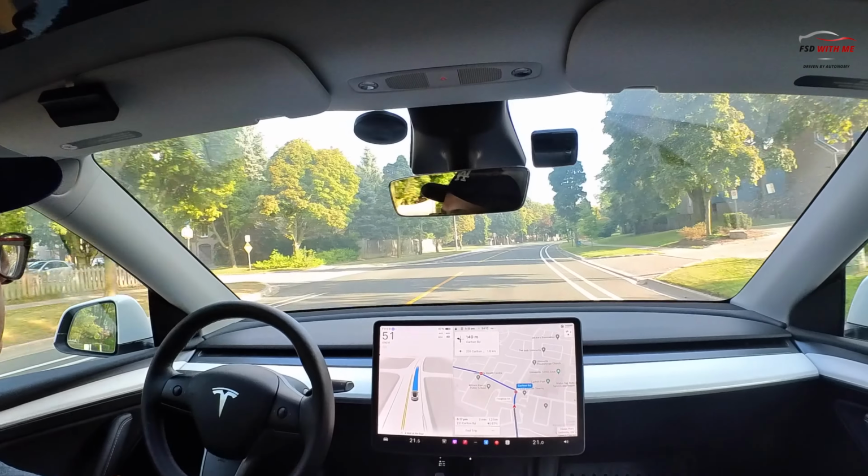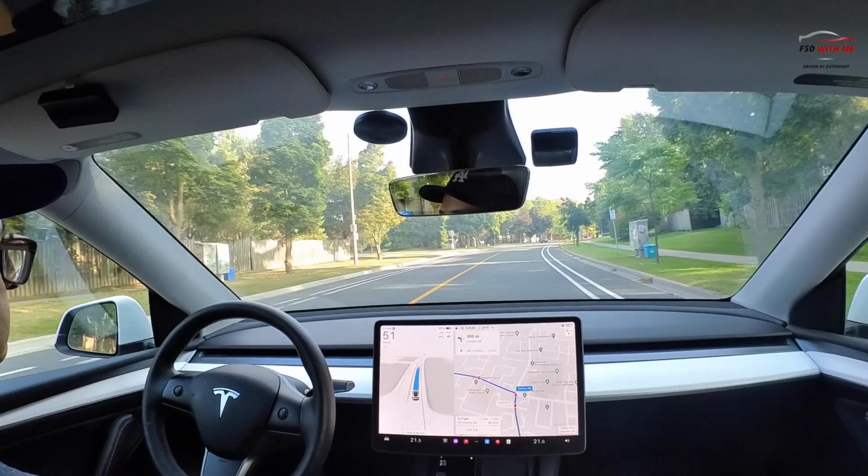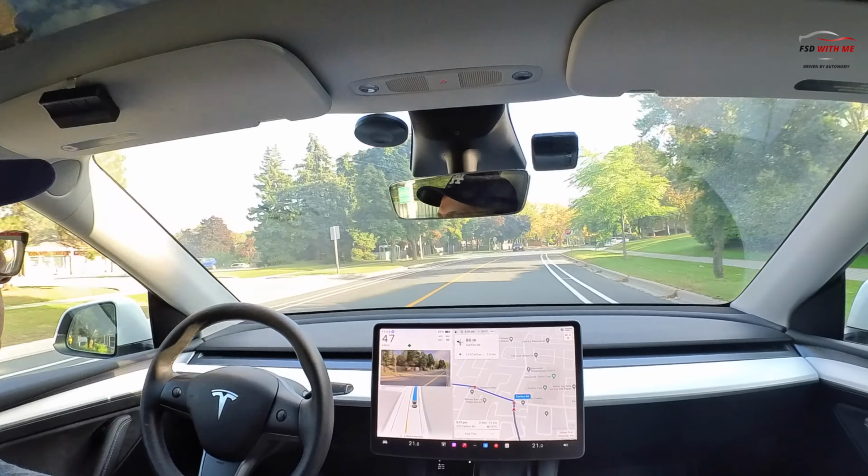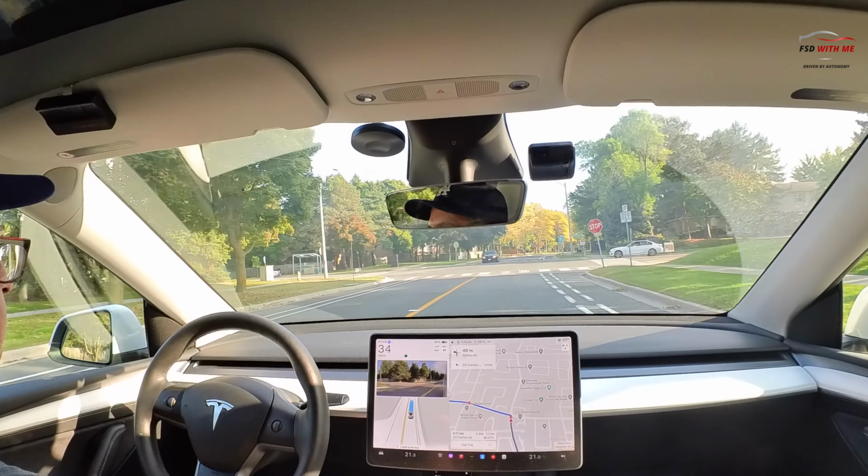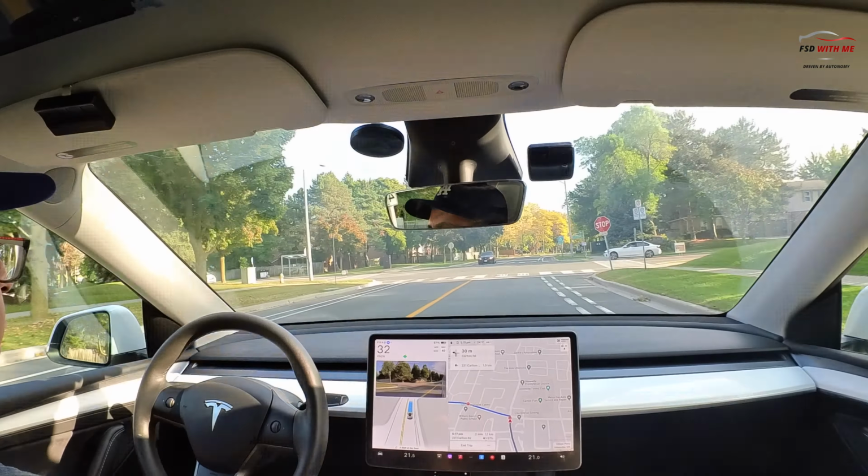All right, now we're getting up to that four-way stop. Let's pay attention to see if there's other vehicles there. And then you can see there's already a couple of vehicles there. Let's see if it respects the rules here.